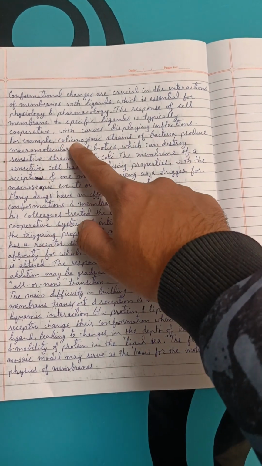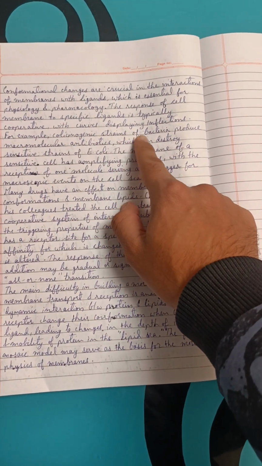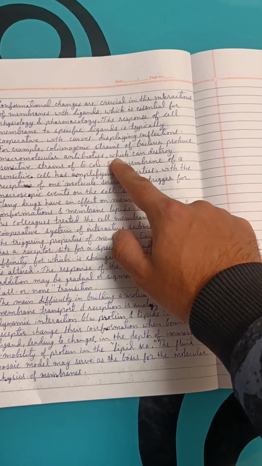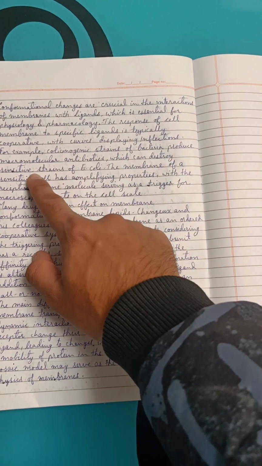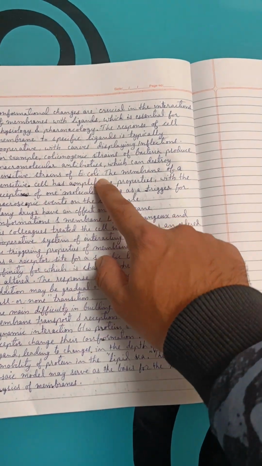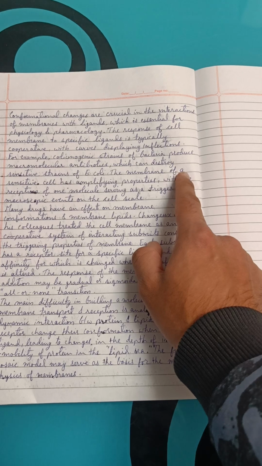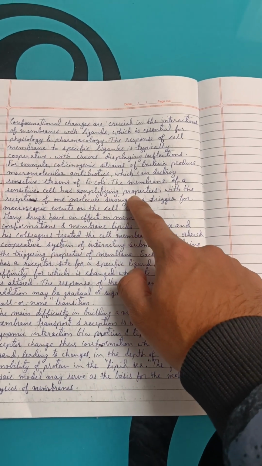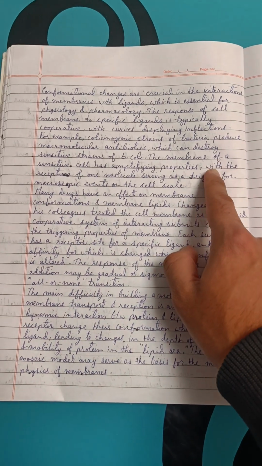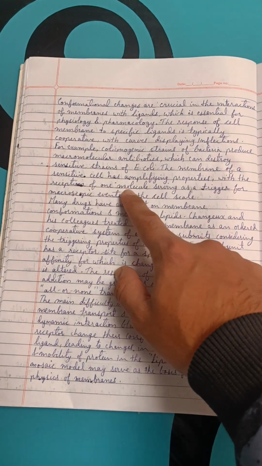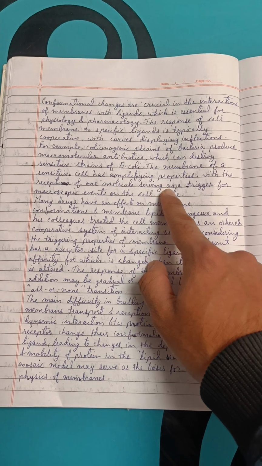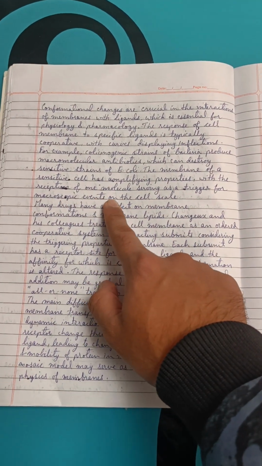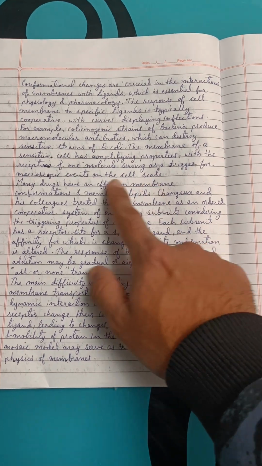For example, colicinogenic strains of bacteria produce macromolecular antibiotics which can destroy sensitive strains of E. coli. The membrane of a sensitive cell has amplifying properties, with the reception of one molecule serving as a trigger for a macroscopic event on the cell scale.